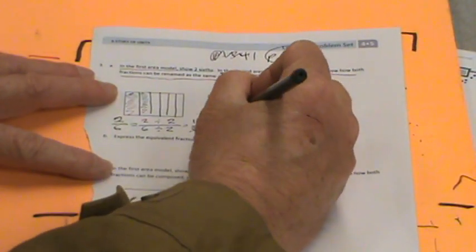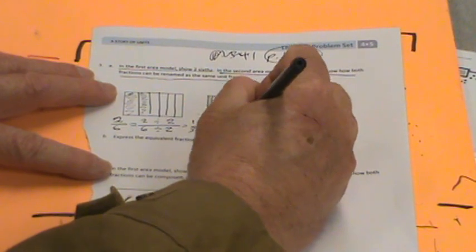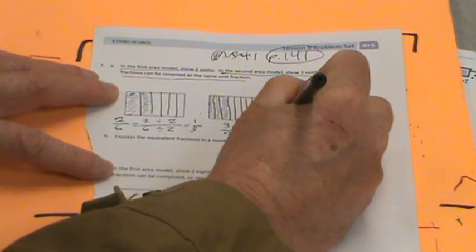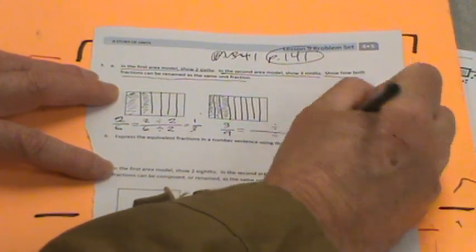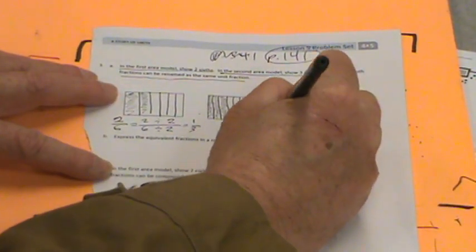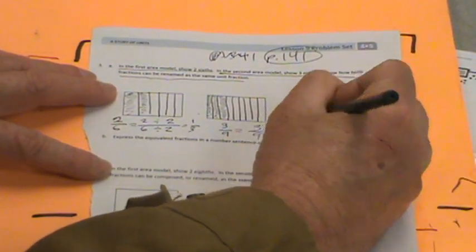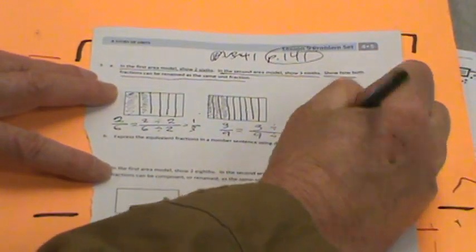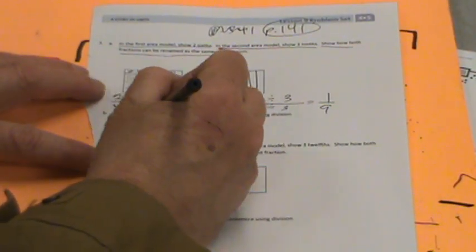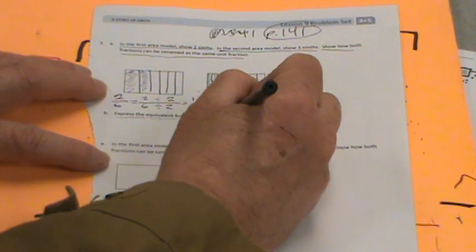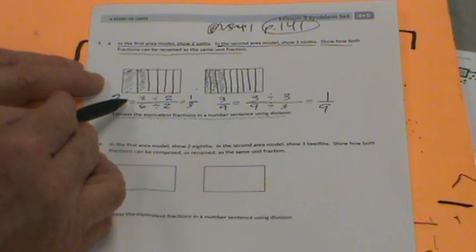It is. Let's try this one. We start out with 3/9. We're going to use division again. So 3/9. Let's divide it by 3 because I know 9 is divisible by 3 too. 3 divided by 3, 1, and 9 divided by 3, 3, 6, 9, is 3. We did it. Okay, then it says express the equivalent fractions in a number sentence using division. Well, lo and behold, we already did that.